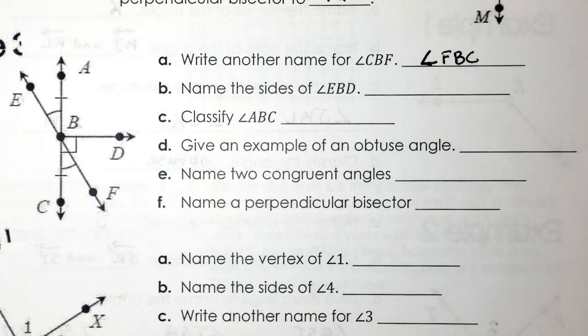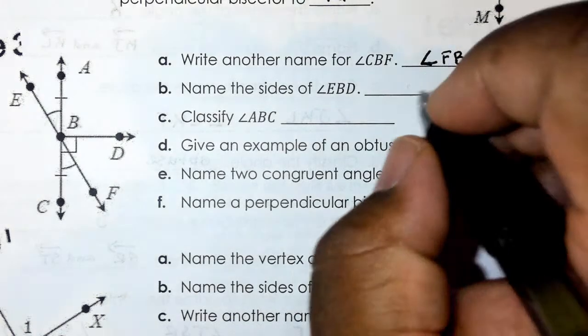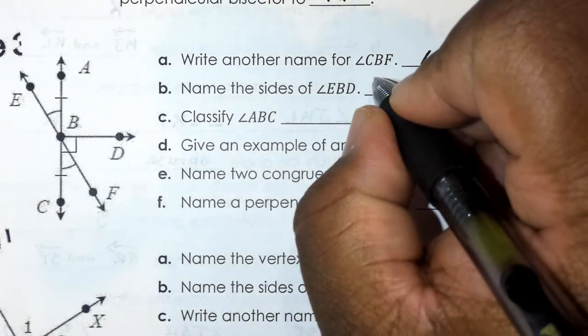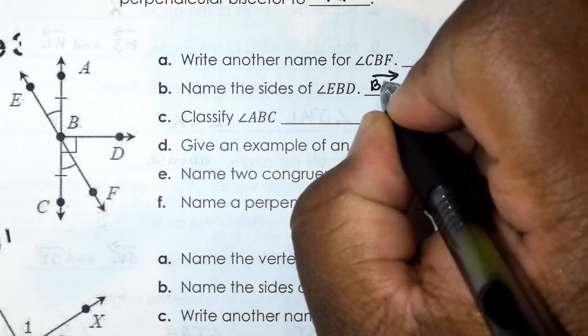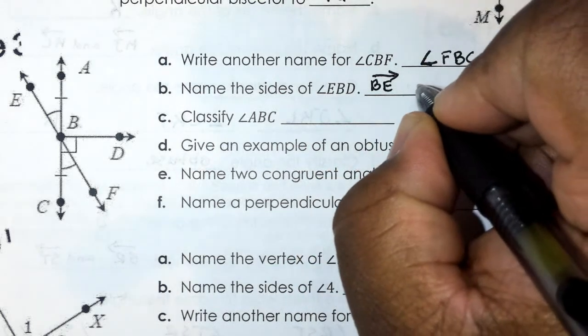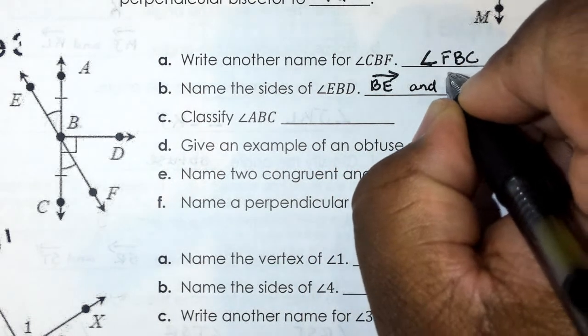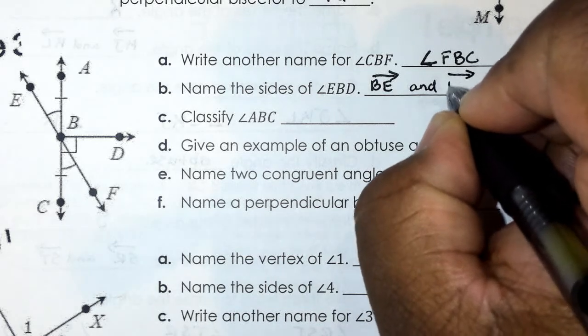The next thing, naming the sides of angle EBD. So we just want to name the sides of angle EBD. Anybody, you should know what the sides of an angle are. We did it on the front. Alright, for EBD, the 2 sides would be ray BE and ray BD.